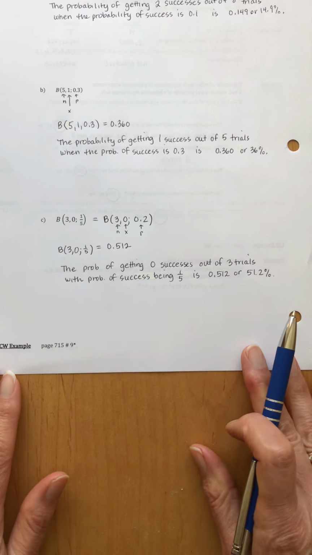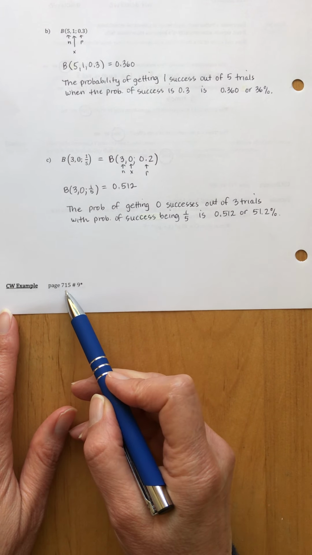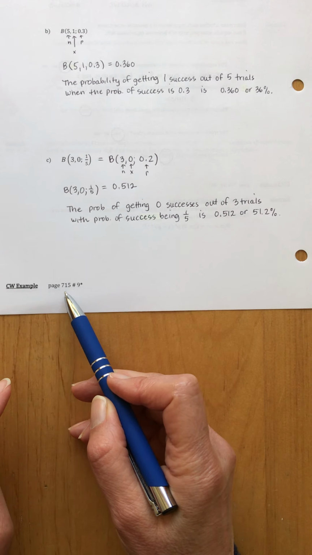All right, so that's it for this page. I would like you to do this classwork problem and then go on to page 3 of the video.